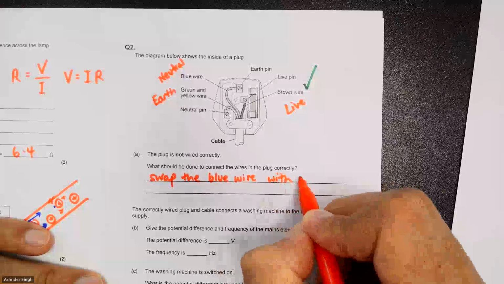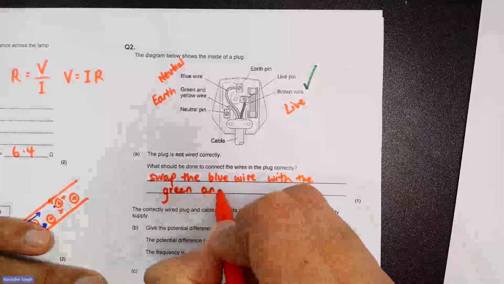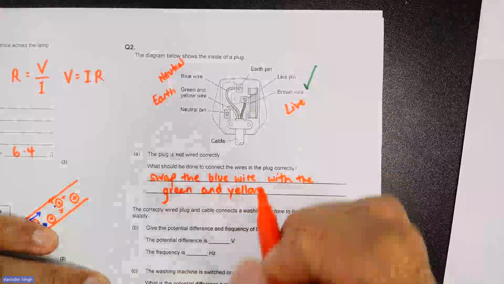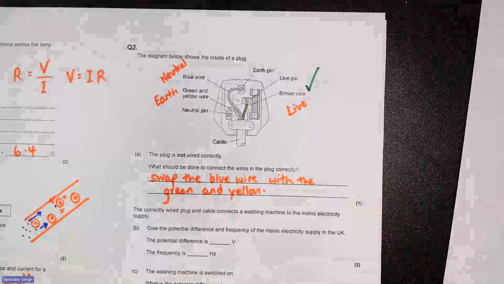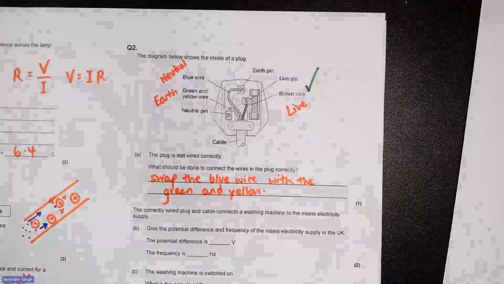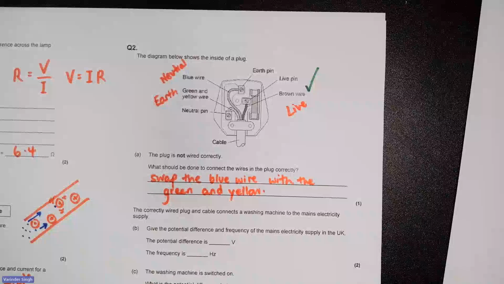with the green and yellow wire. You can say that in different ways. You could actually name them, okay? You could say swap the earth and neutral wires. You could also say to connect the blue wire to the neutral pin and the yellow and green wire to the earth pin.